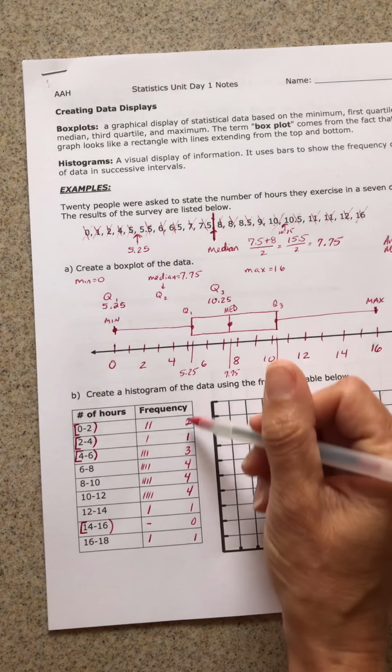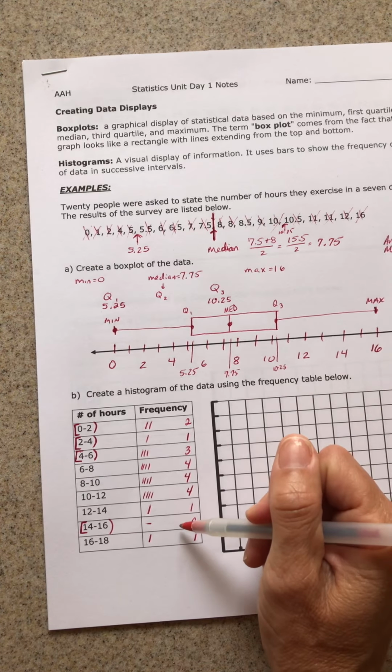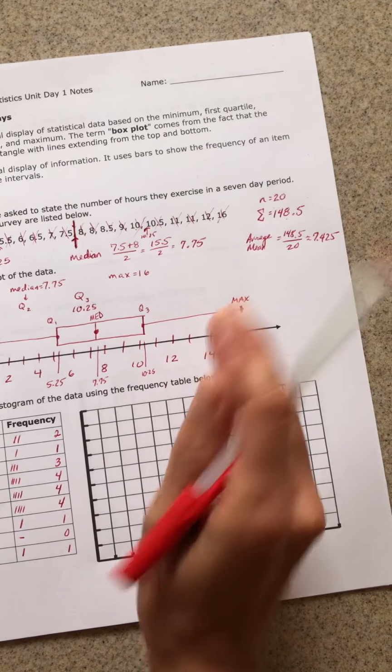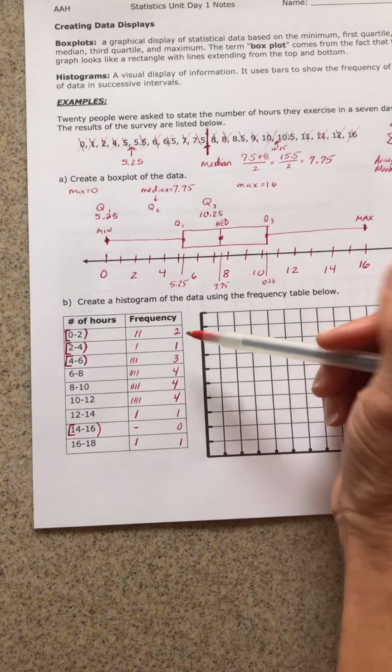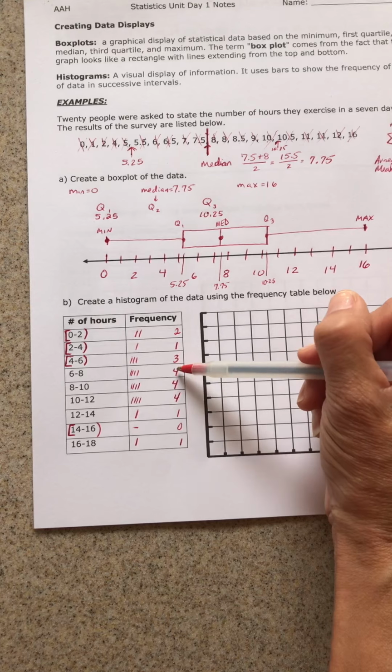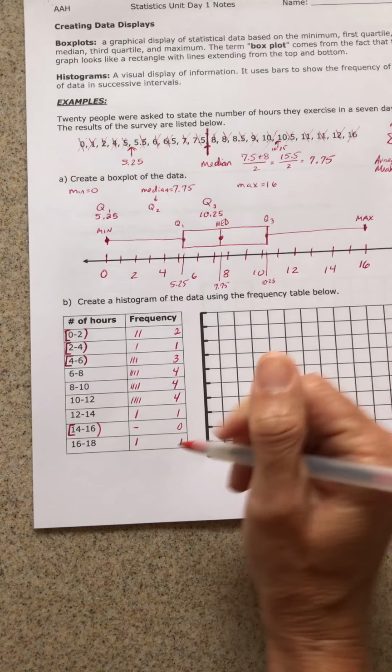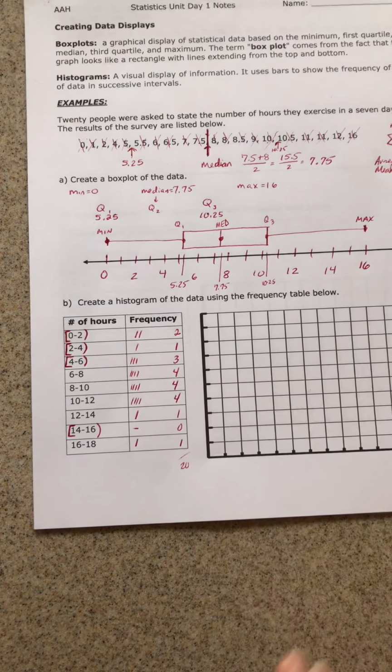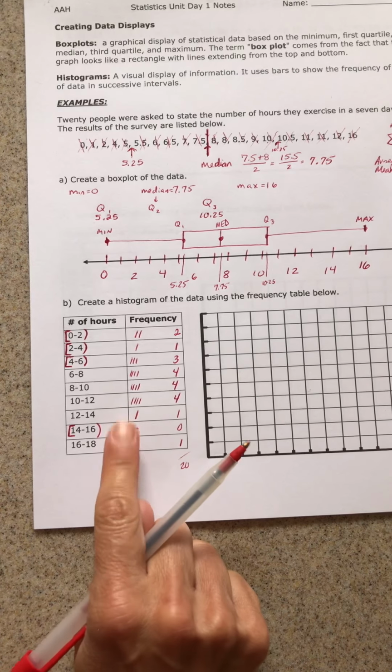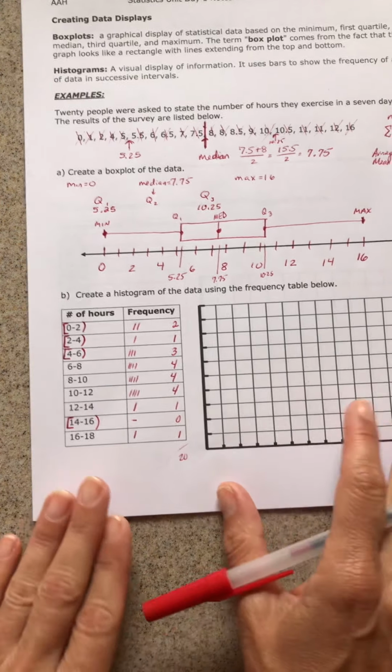So then I'm just going to double check to make sure I got them all. There should be 20 pieces of data. Remember back up here, there was 20 pieces of data. So just double checking that I got them all. 2, 3, 4, 5, 6, 10, 18, 19, 20. Okay, so that is 20. So I got them all. So you've made your histogram table. Now you're going to actually make the visual.